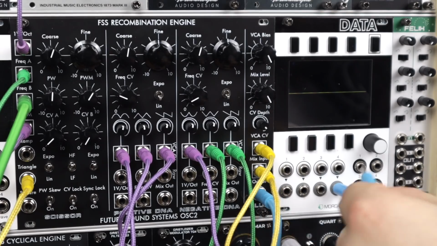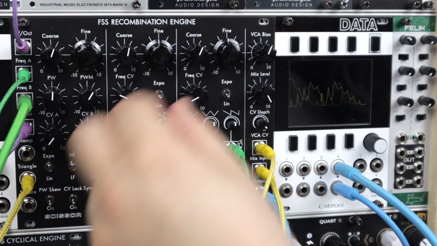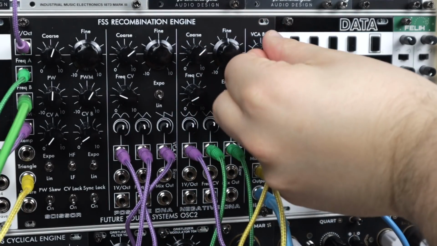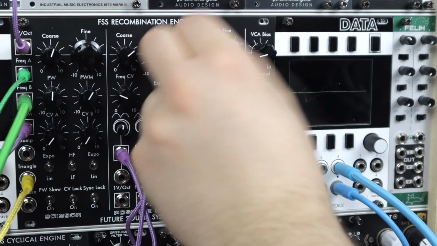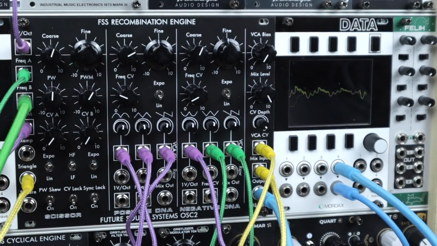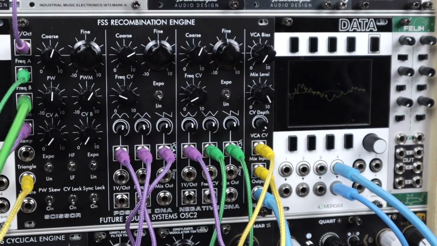There's no external processing. So simple random arpeggio, 8 LFOs, and just a really nice ripping, shifting sound.